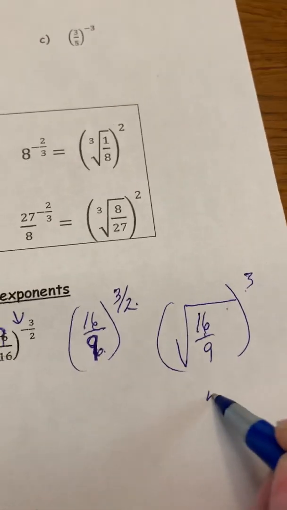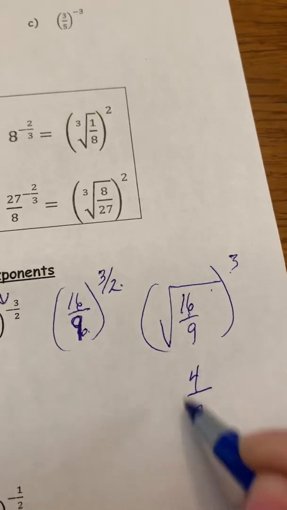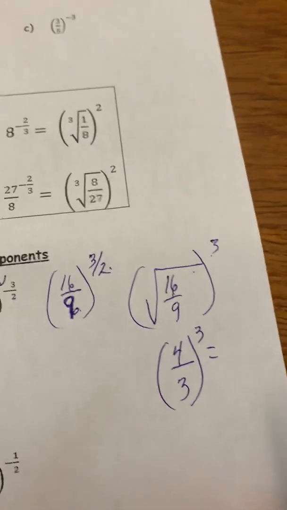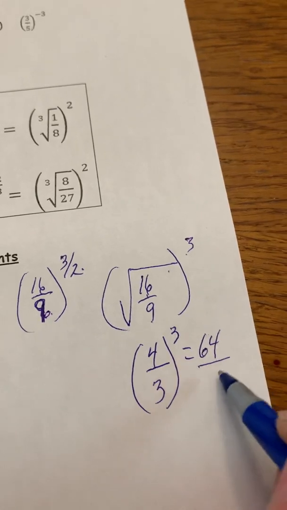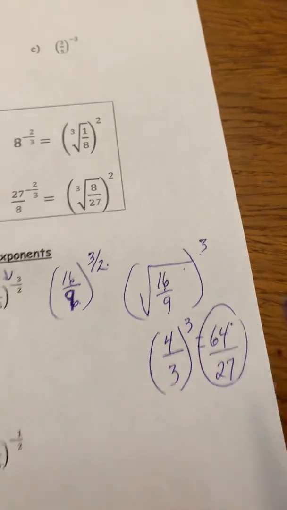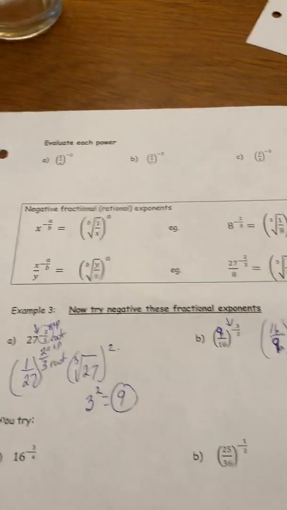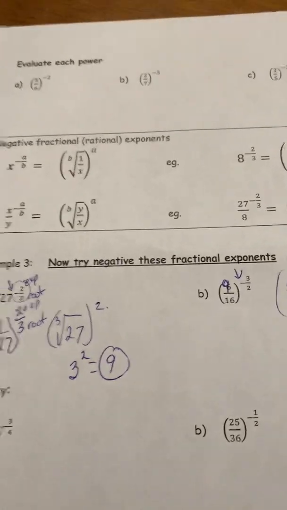So what's the square root of 16? 4. Square root of 9 is 3. Then we're going to cube that. 4 times 4 times 4 is 64. 3 times 3 times 3 is 27. Okay, so just go through and see what you can do. I'm going to post the answer key.